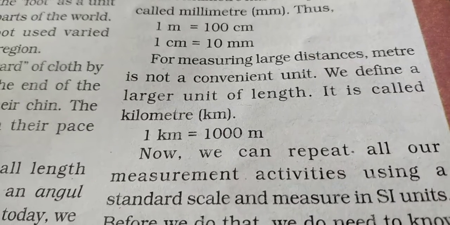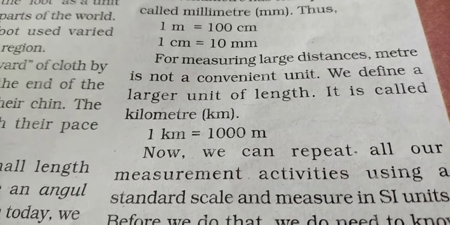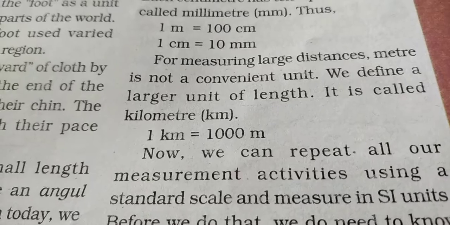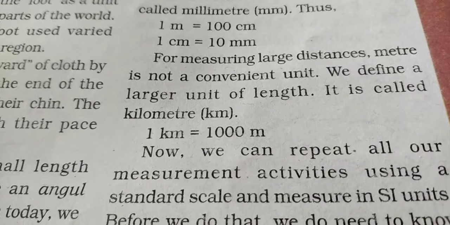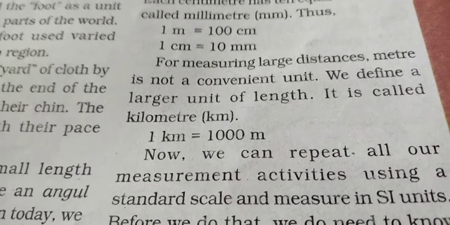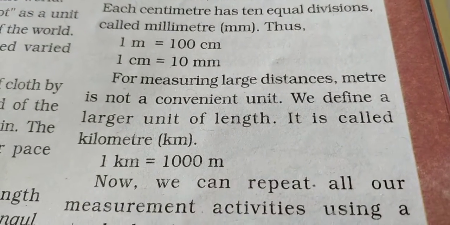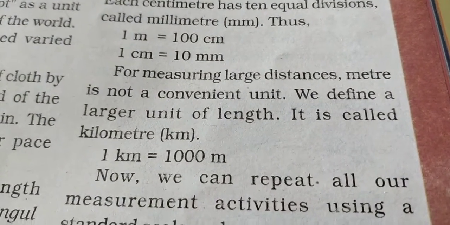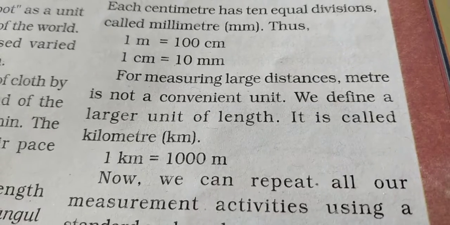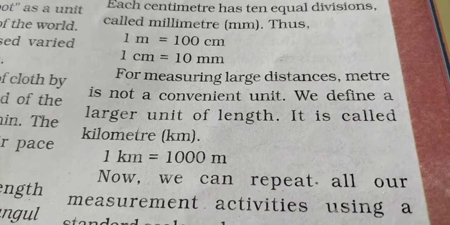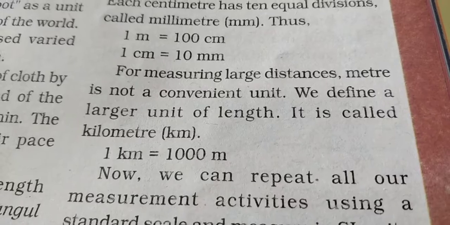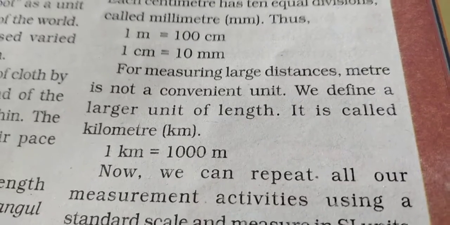And if you are asked to measure the length of a cloth, then we go for the bigger unit, that is the meter. Understood? So here you can see the relation between the units: meter to centimeter, centimeter to millimeter, and kilometer to meter.